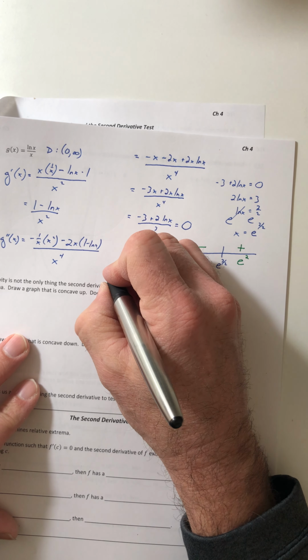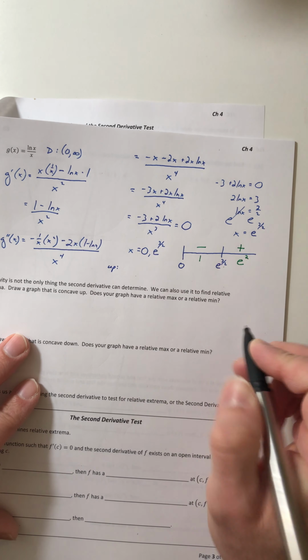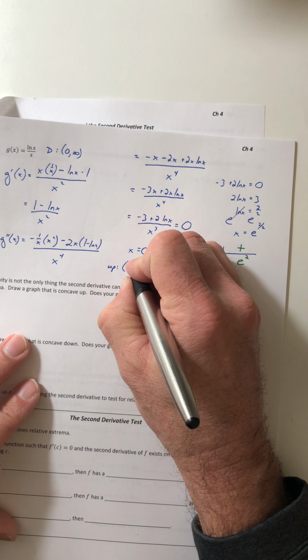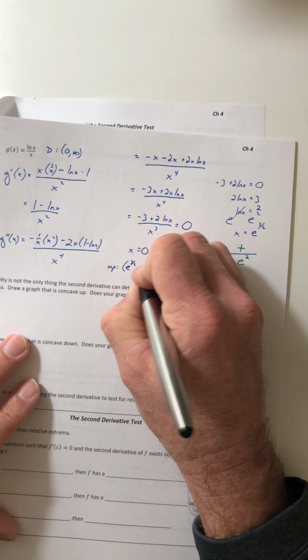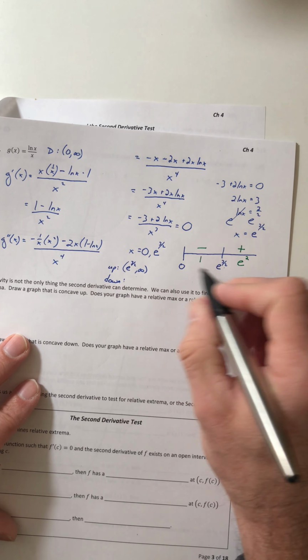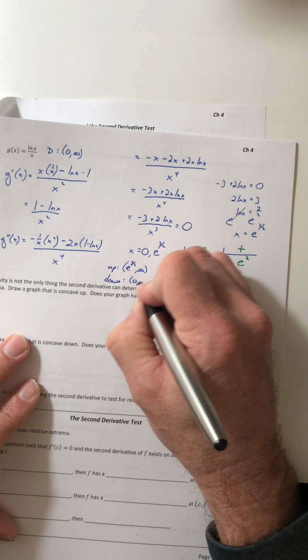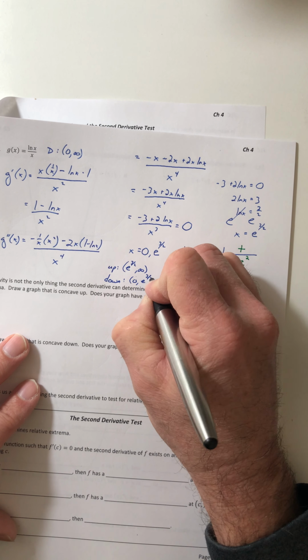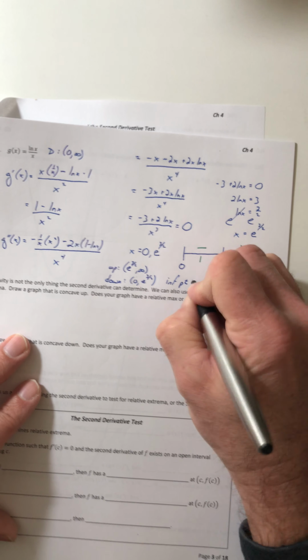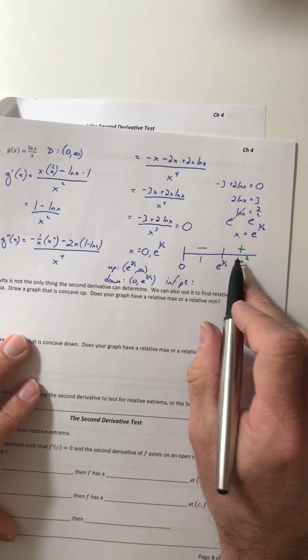So our function is going to be concave up from e to the 3 halves to infinity, concave down from 0 to e to the 3 halves. And we've got an inflection point because concavity changed.